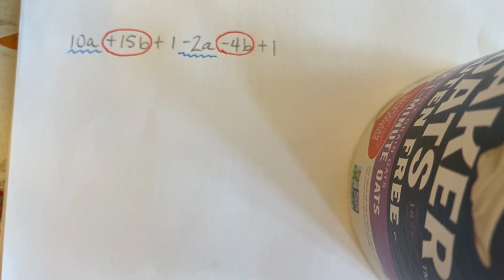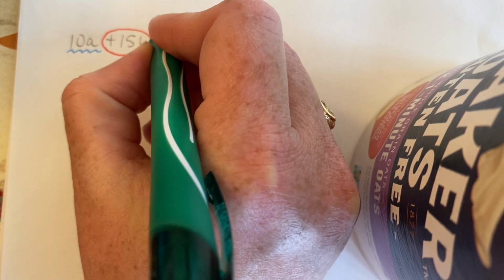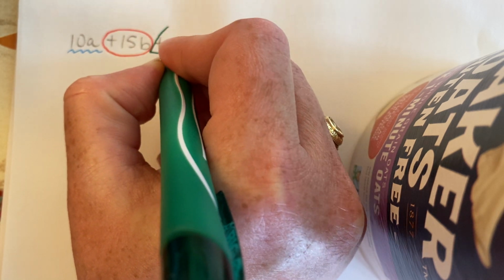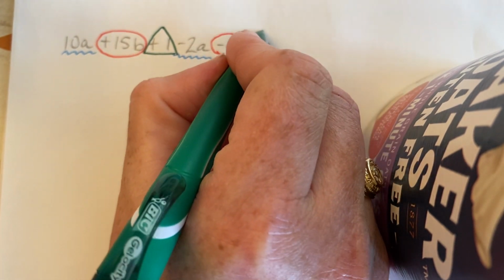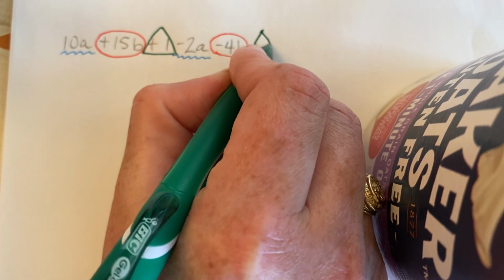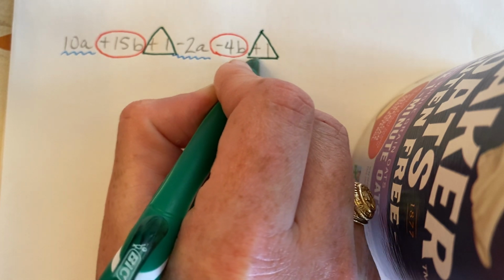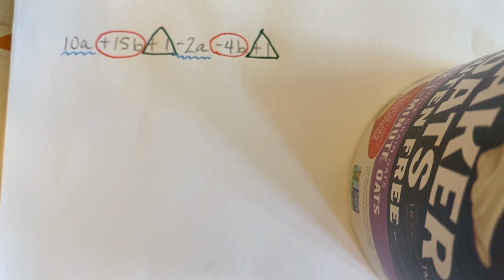Make sure it goes with it. What's my last thing? Just the numbers. We're going to use green, and I think triangles will do. +1 with a green triangle, and +1 here with a green triangle.